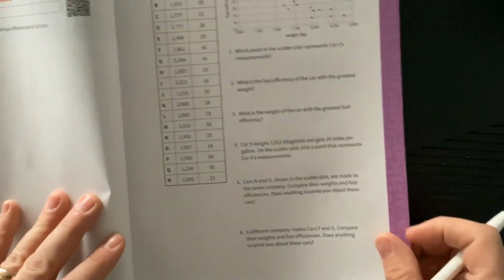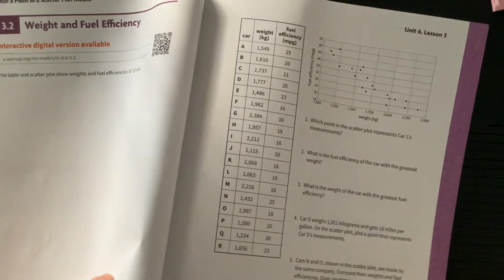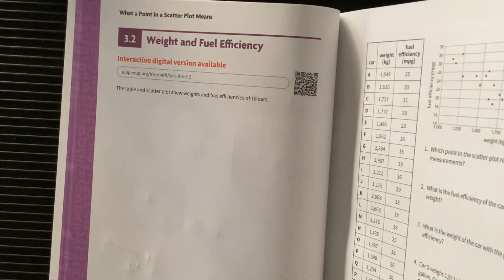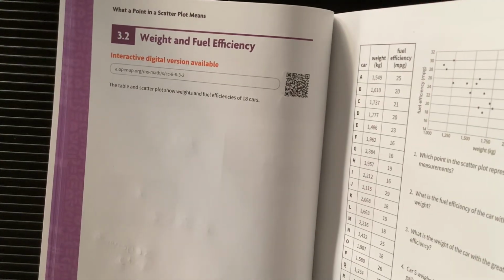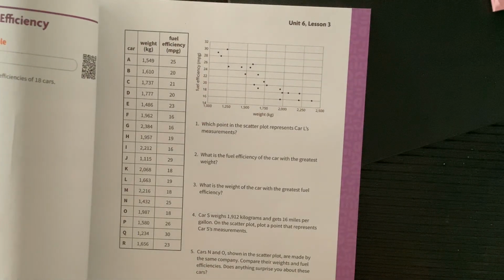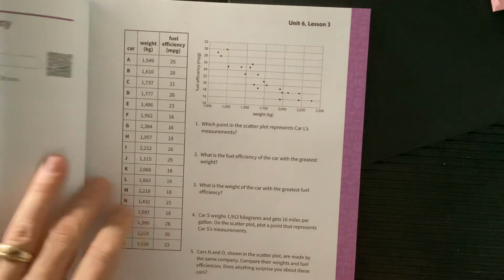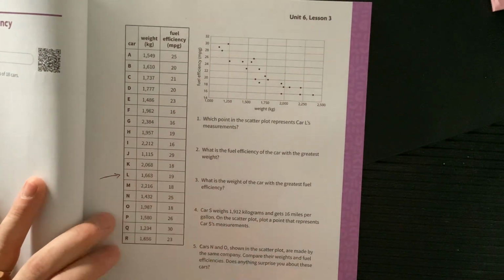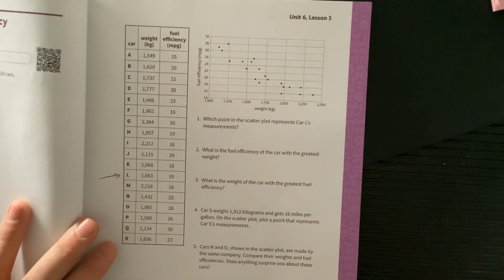Okay, next one. Okay, good use of paper here. We just have a little blurb there on the left. Table and scatter plot shows weight and fuel efficiencies of 18 cars, and then decided to leave the whole page blank and put it over here. Which point in the scatter plot represent car L? Okay, so go to the table here, find car L. Let's circle that point in the graph.